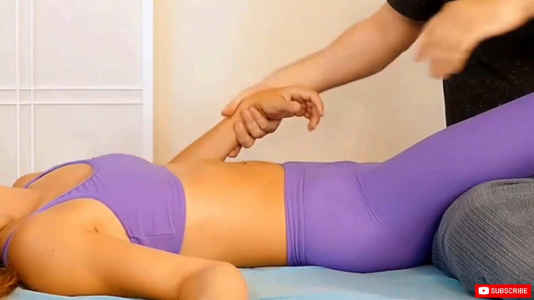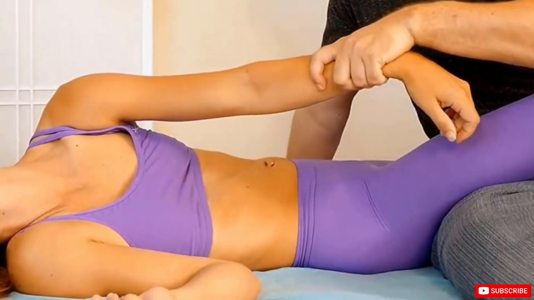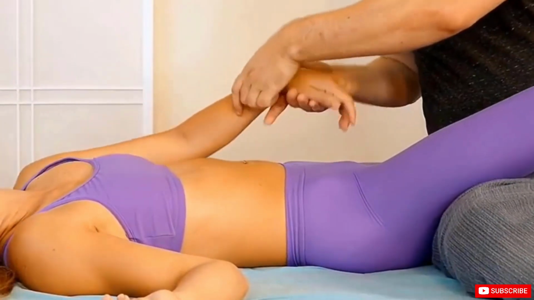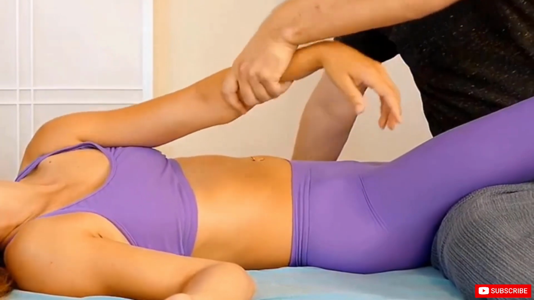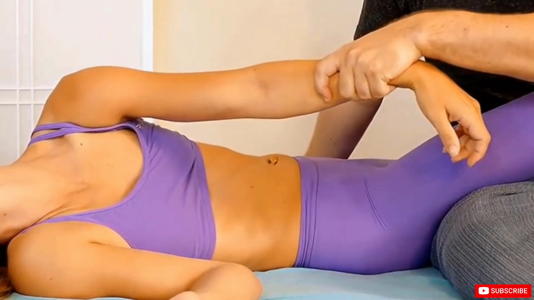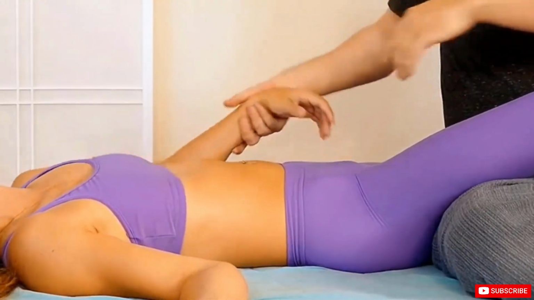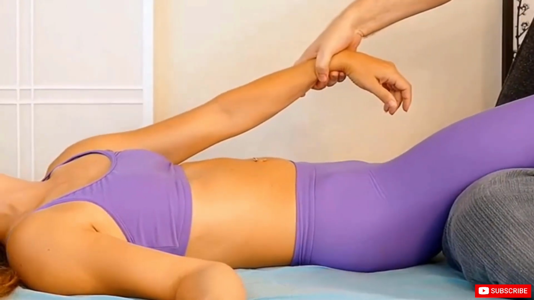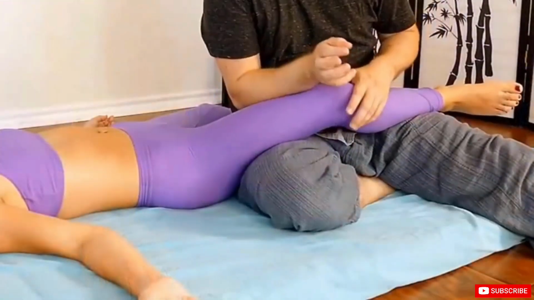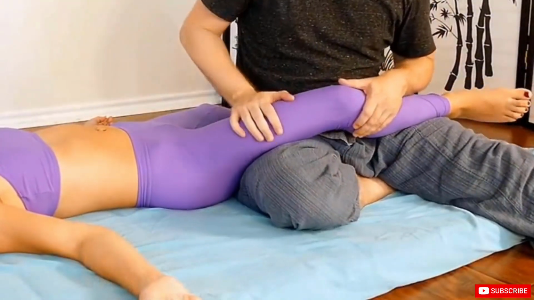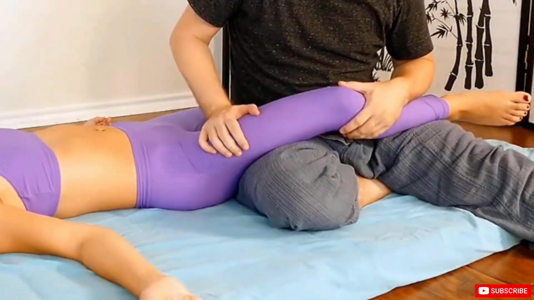My body mechanics aren't perfect from this angle, but this gives her a little something, a little twist. There we go. And right back where we were.